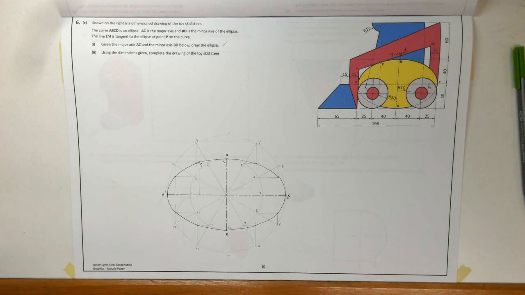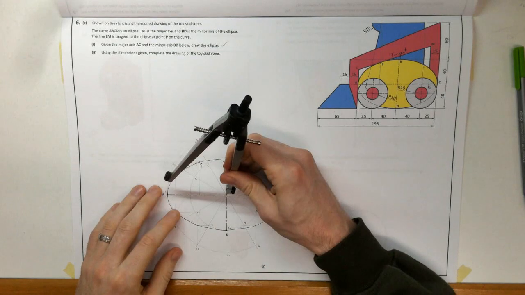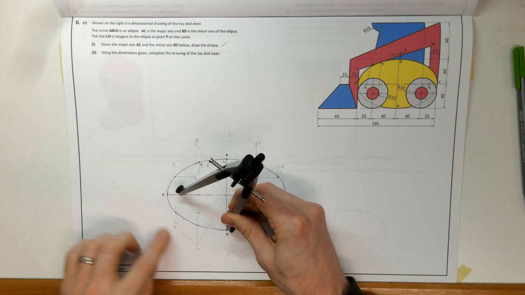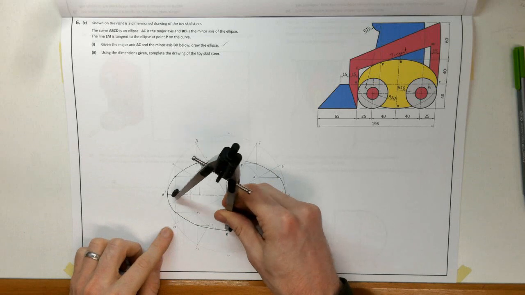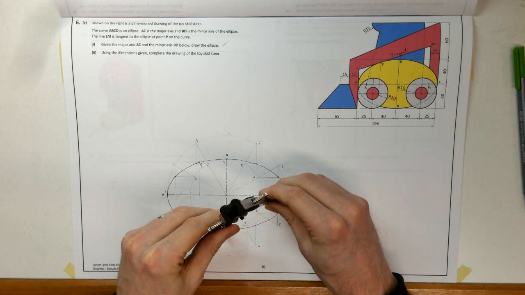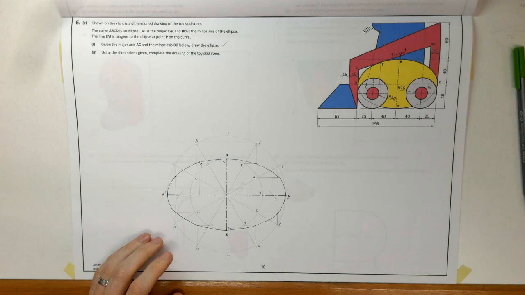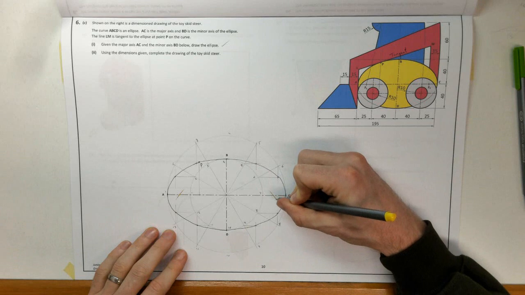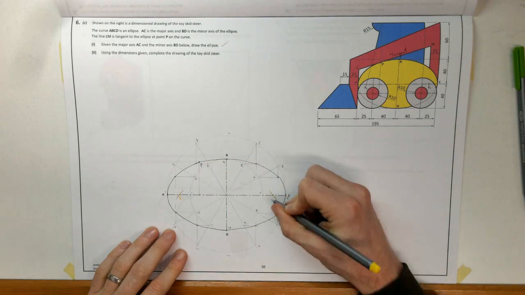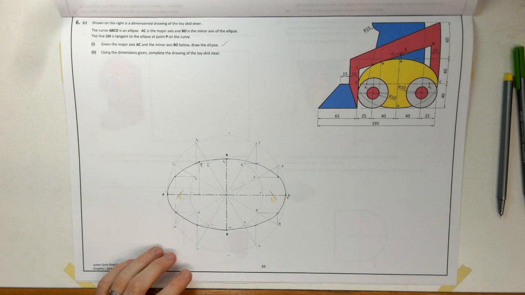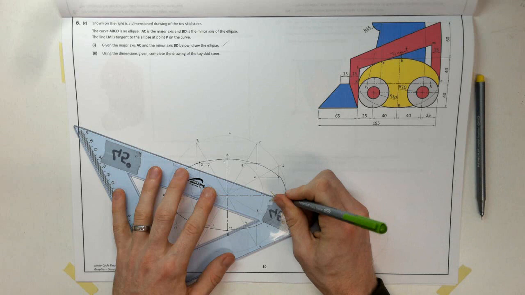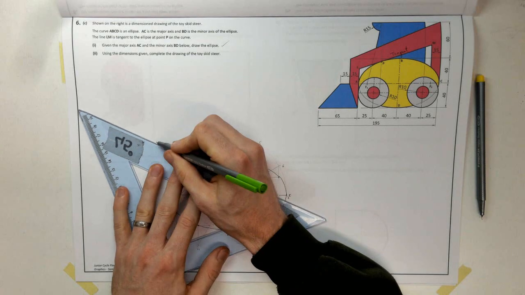I need to draw a tangent to that. Before I can draw the tangent, I actually need to find the focal points. So half my major axis, draw an arc from either D or B. Okay, and that is going to find me my focal points. So there and there, that's F1, F2. And what I'm going to do then is draw through P from F1 and F2.